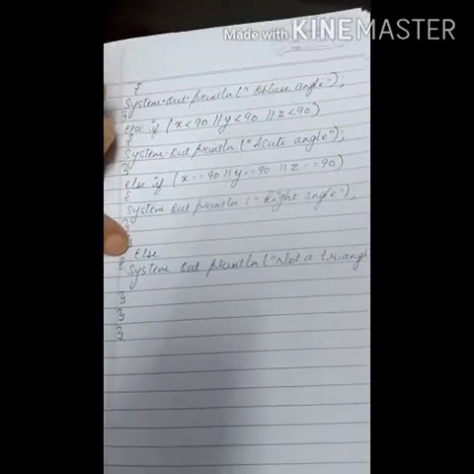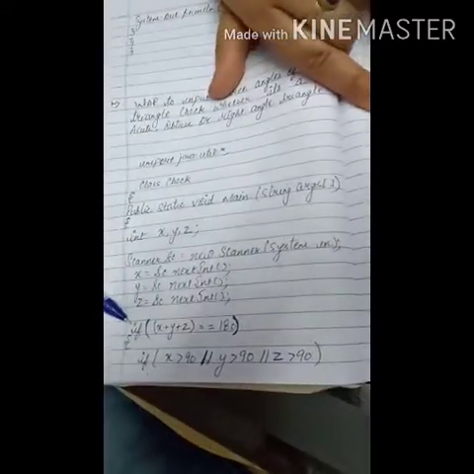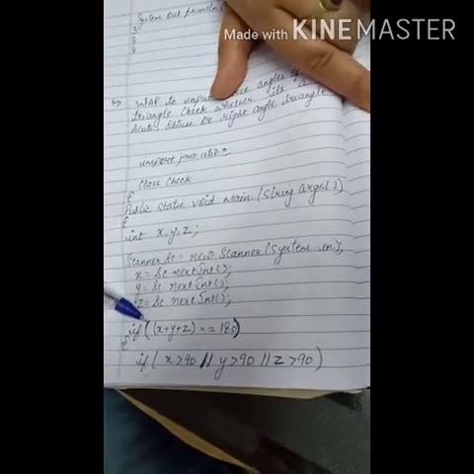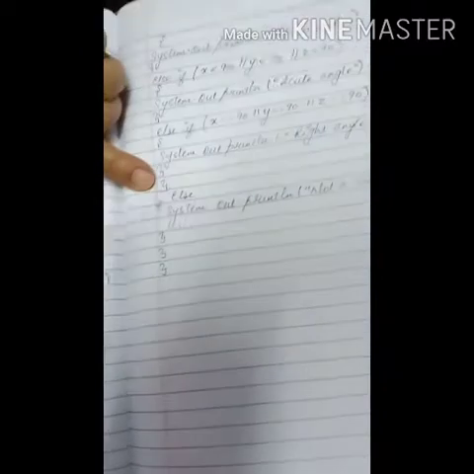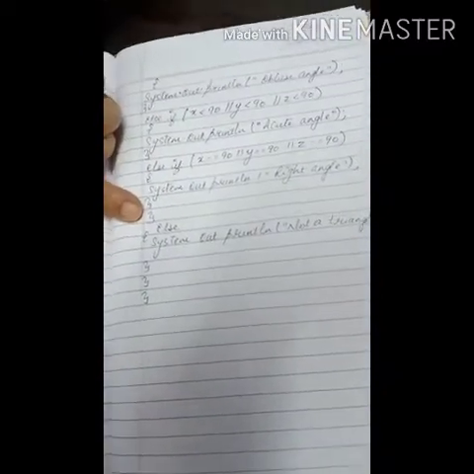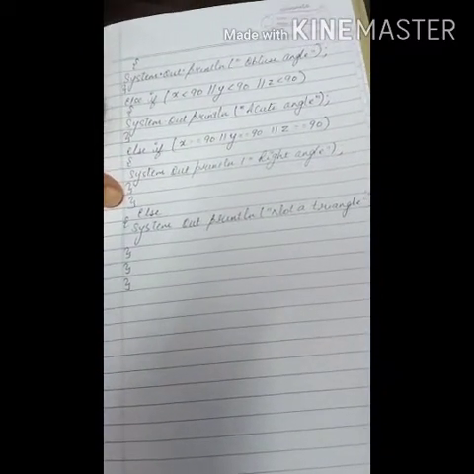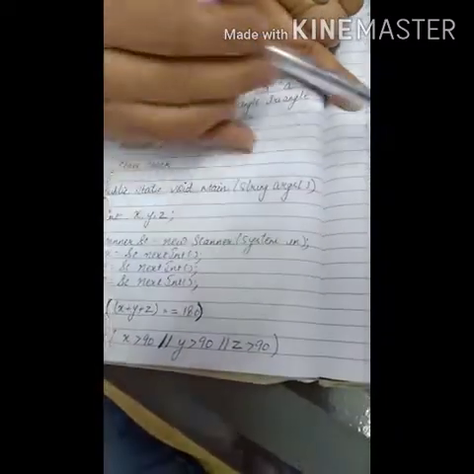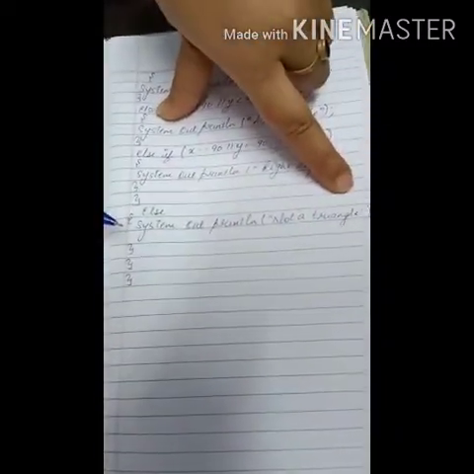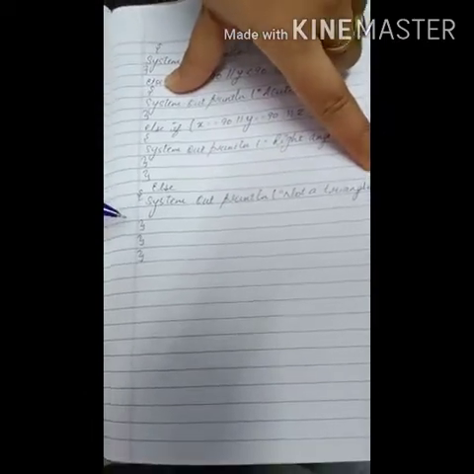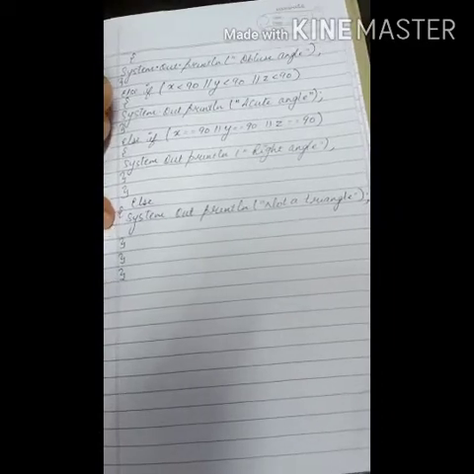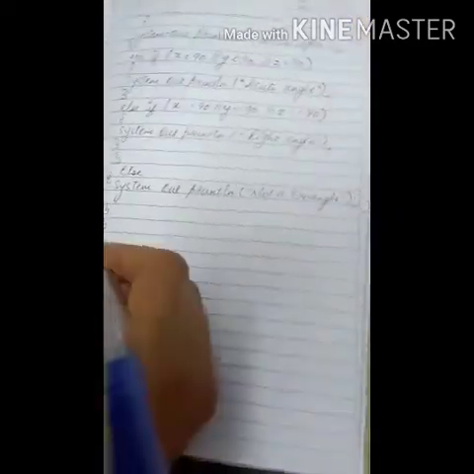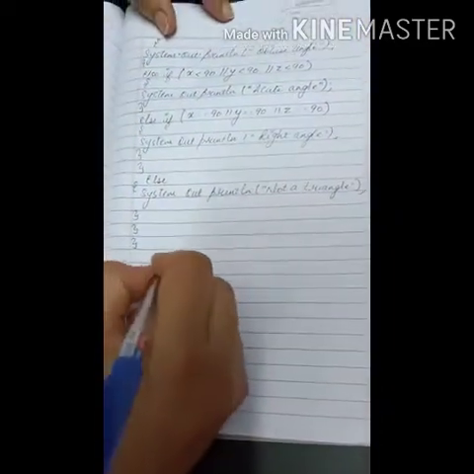Now if any angle in a triangle is equal to 90, that means it is a right angle. Else, I will take the else part of the first if: if the sum of the angles is not equal to 180, that means it is not a triangle. Now we will close all the brackets. You can see the output also.